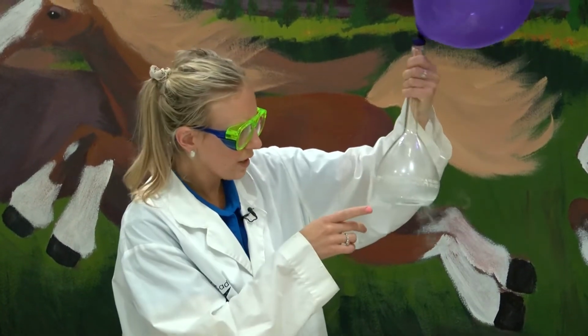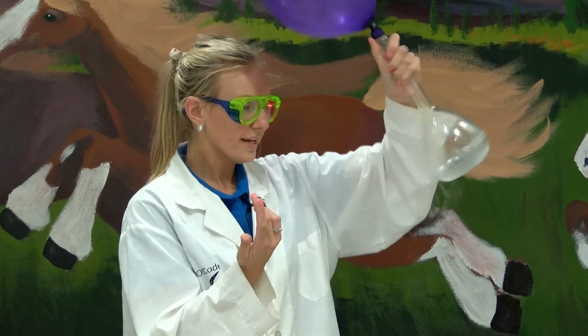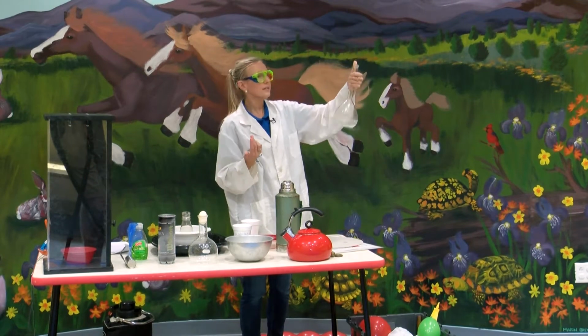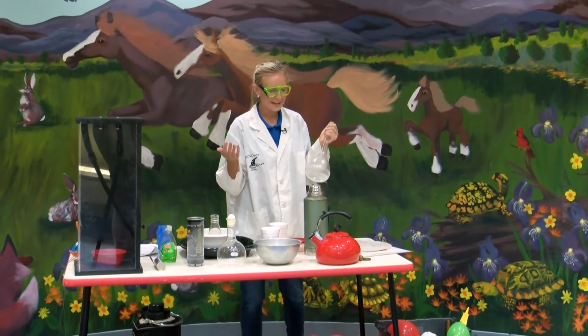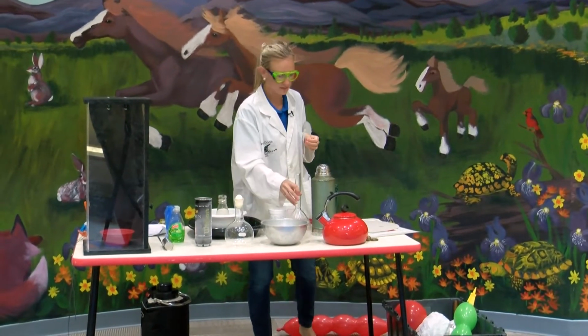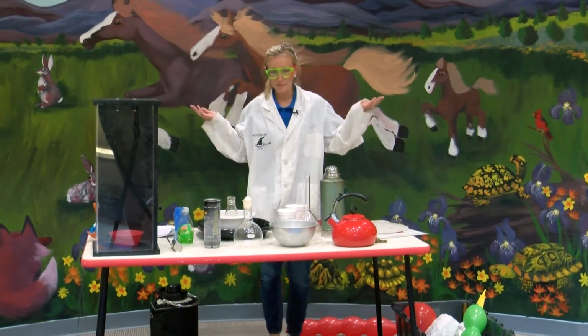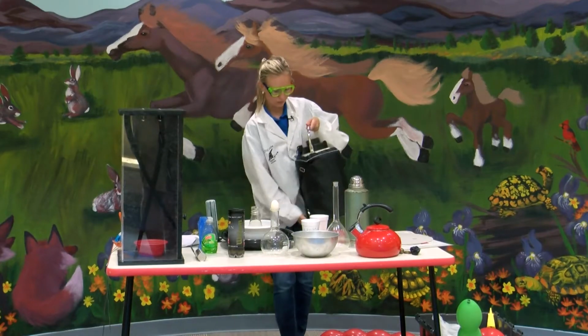So if you look already on the bottom of this beaker, there was liquid nitrogen here 2 seconds ago, and it's not even there anymore. So all right, so it went into the balloon, and it needed more space than that, so it popped away. So there's a free balloon for anybody who would like to have it. All right, so let's look at some other cool things.